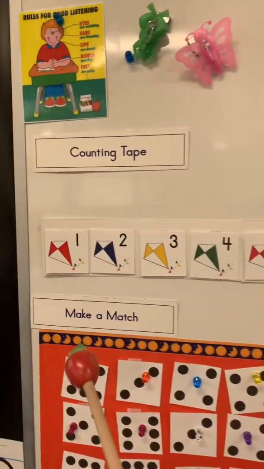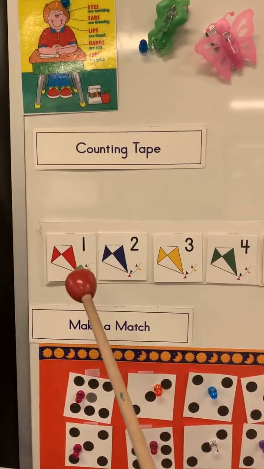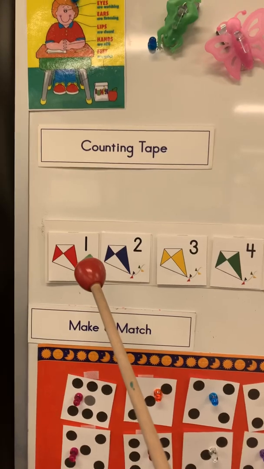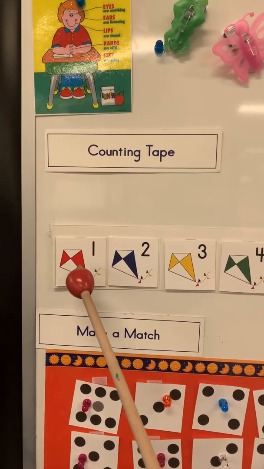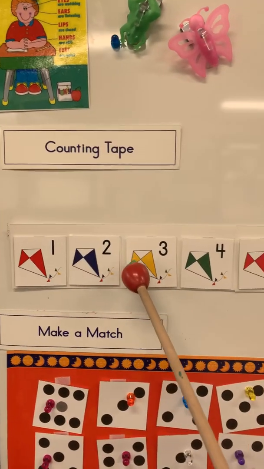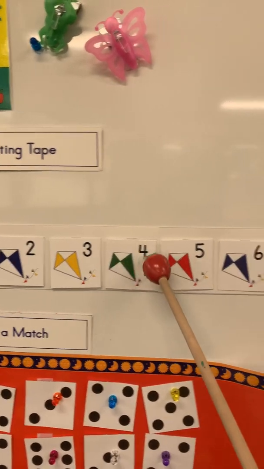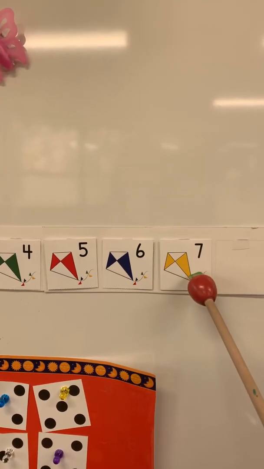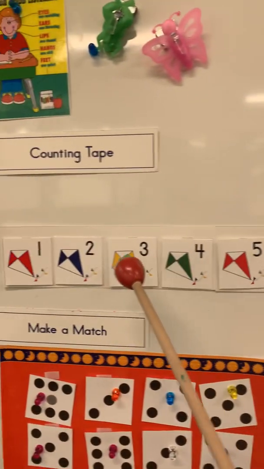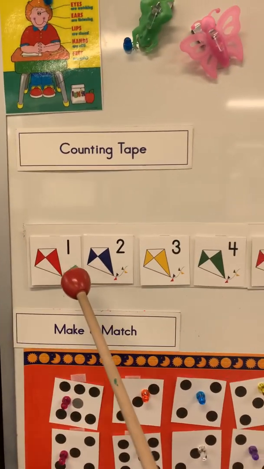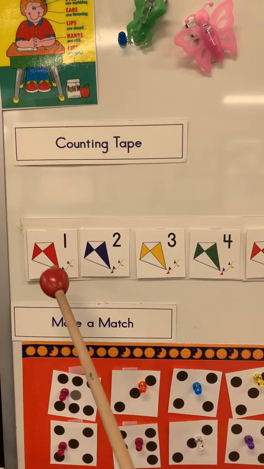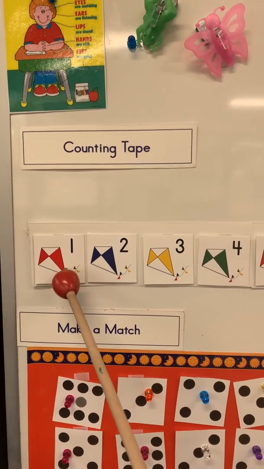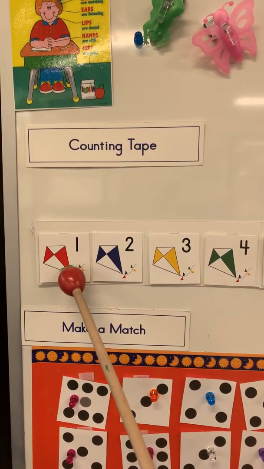Let's do the counting tape again, and this time, let's say what the color of the kite is. Ready? Red, blue, yellow, green. Red, blue, yellow. Seems like we have our pattern going. How many colors did I say? How many different colors were there? Count on your fingers how many colors I say.